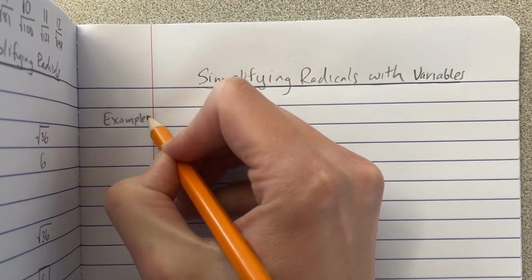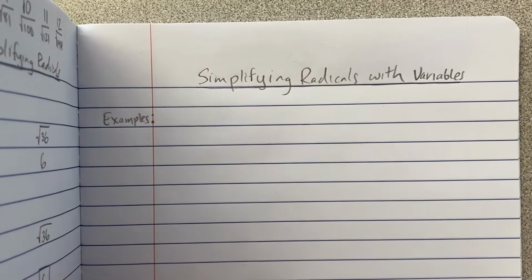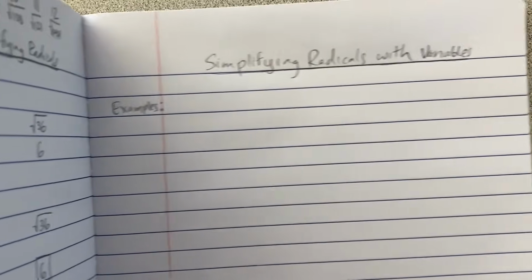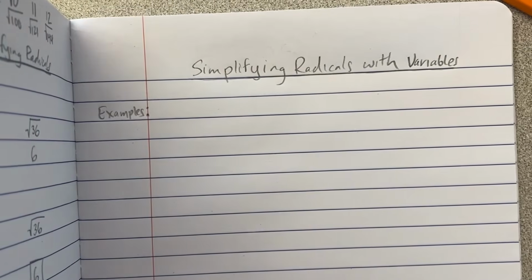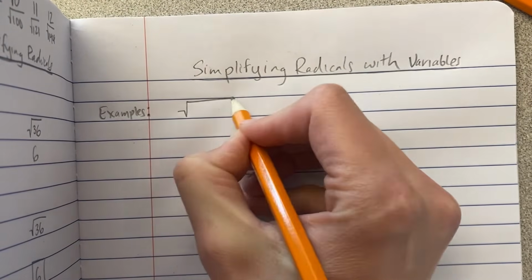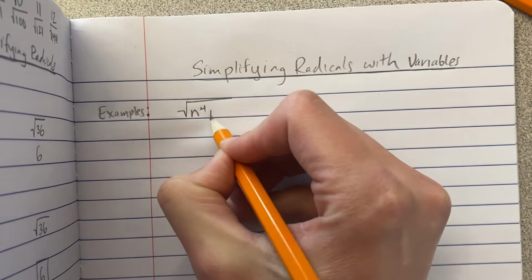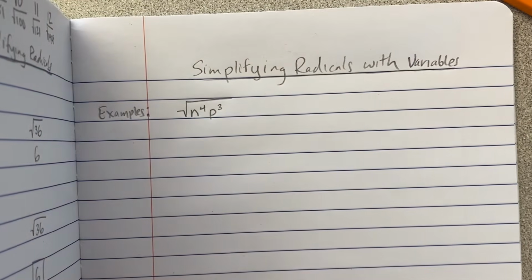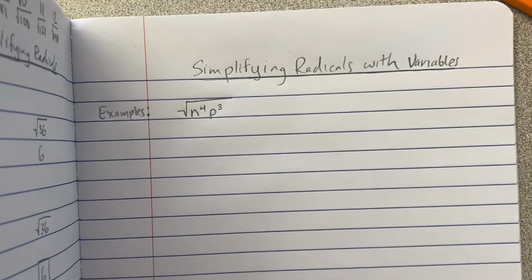I'm just going to do 2 examples, and you are going to be ready to try this out because you're going to see it's like the content, but almost without the math. So here's your first one: N to the 4th, P to the 3rd. Okay, so you know what we're doing? We're doing the same thing that we were doing.